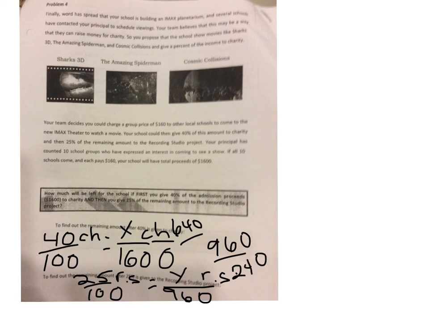$240. But the question is, what is left again? So you started with your 960. You gave 240 away. Once you subtract them, you're going to find out that you have $720 left.